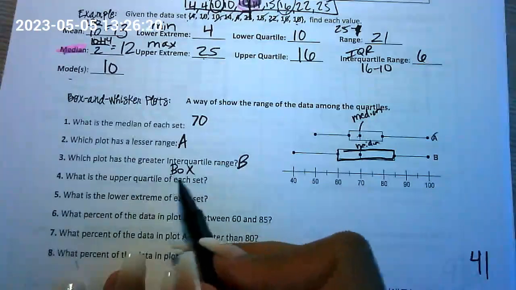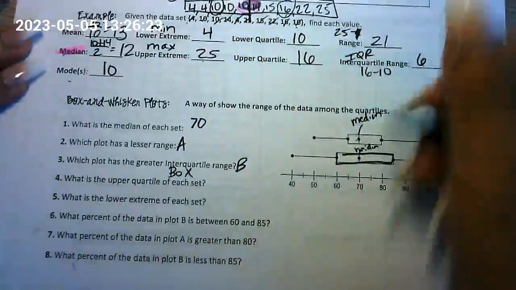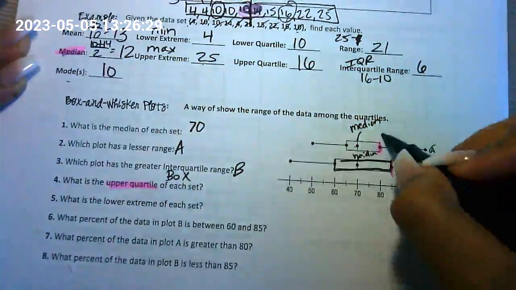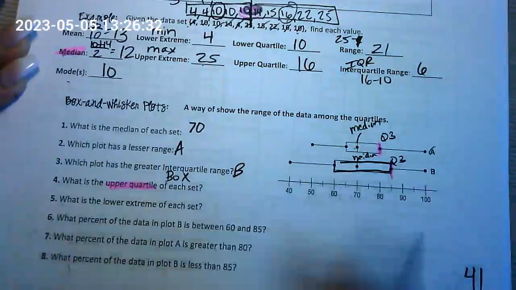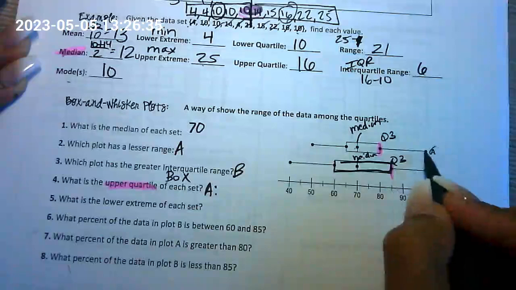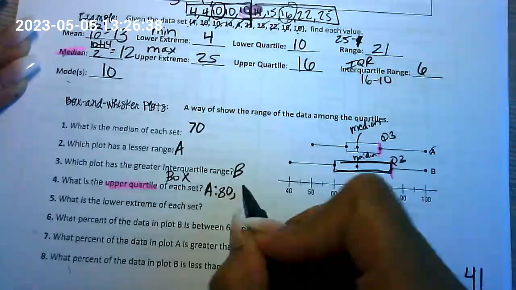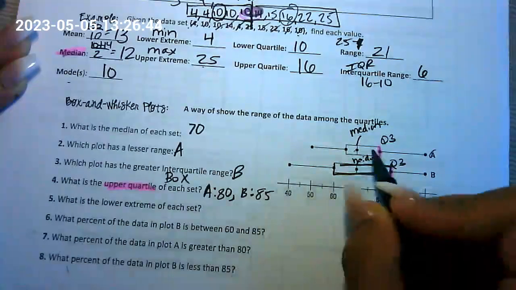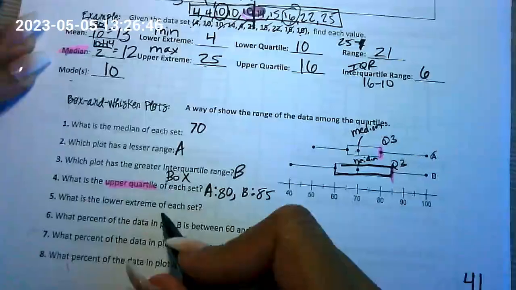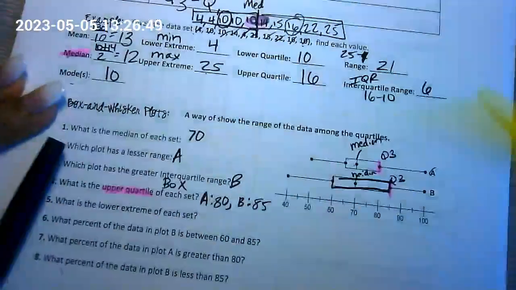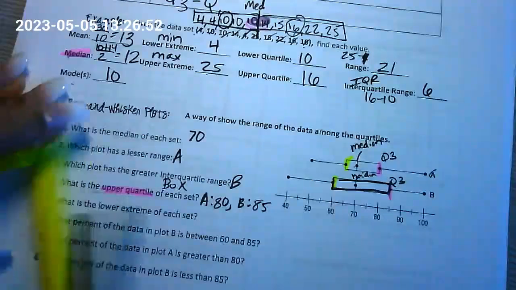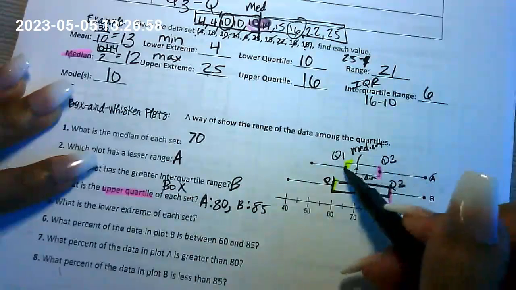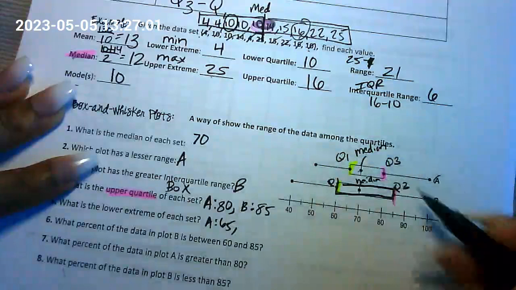What is the upper quartile of each set? So this line right here is Q3. For A, it is 80, and for B, it is 85. Is that right? Yep. What is the lower extreme? So, yep, the other side. That's my Q1. Okay, look at Q1. For A, it is 65, and for B, it is 60.